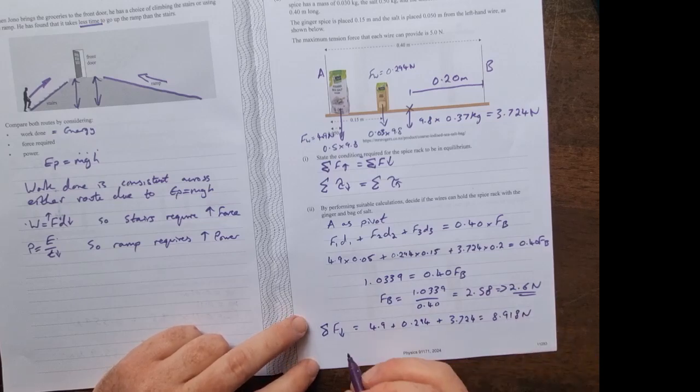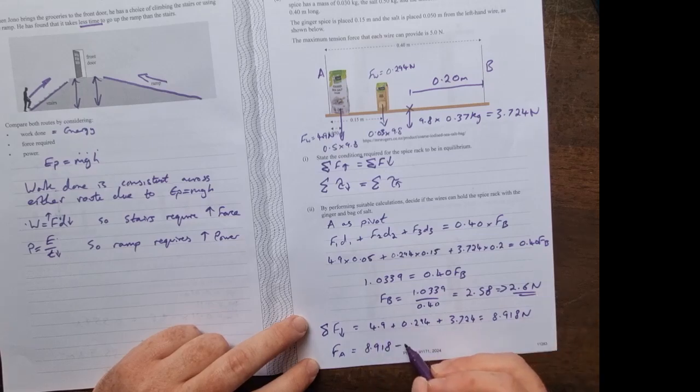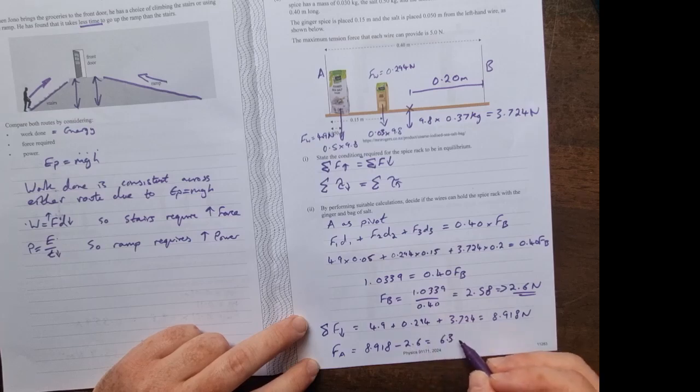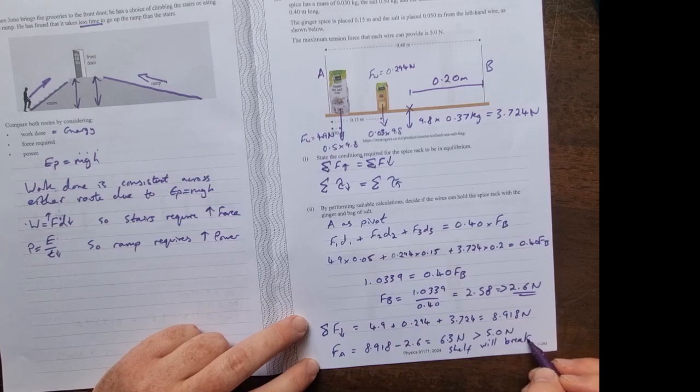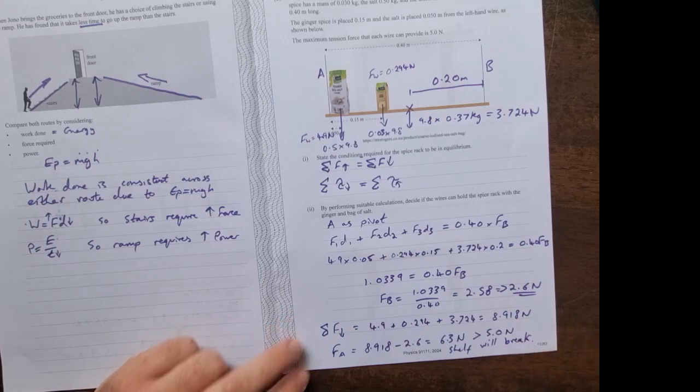And so FA must be providing 8.918 minus whatever B was providing, which was 2.6, which is 6.3 newtons or thereabouts. Since this is greater than 5.0 newtons, the shelf will break or fall. Okay.